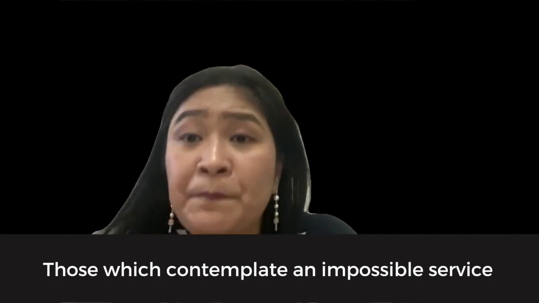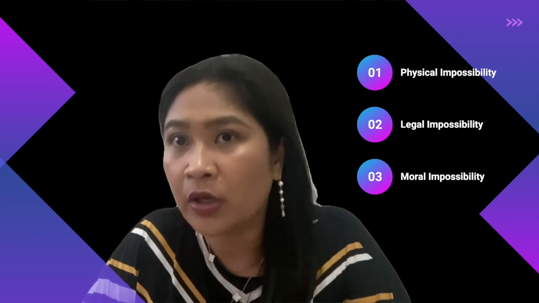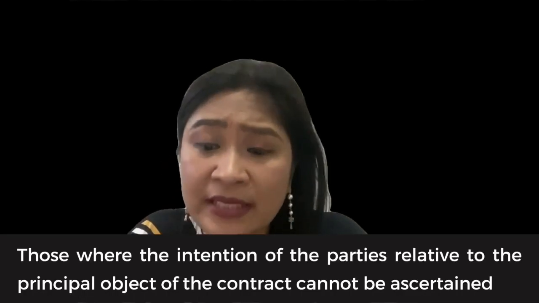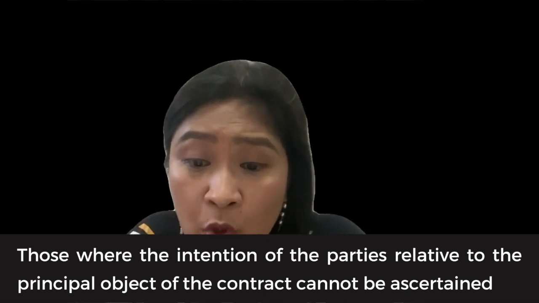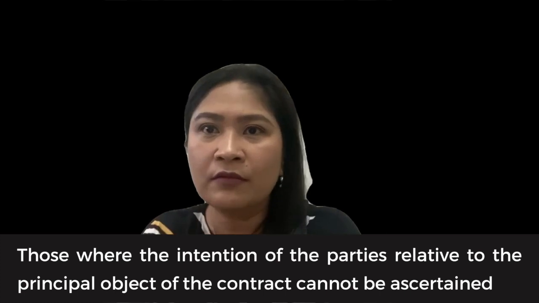Fifth, those which contemplate an impossible service. Again, when you say impossible, that does not only mean physical impossibility, but also legal impossibility, or even impracticability, meaning beyond the contemplation of the party. If it is an impossible service, whether it's physical impossibility, legal impossibility, or moral impossibility, then it also makes a contract void. Sixth, those where the intention of the parties relative to the principal object of the contract cannot be ascertained. Why? Because you're not sure of what the object is. And so the law will consider that as the parties having no object in the contract. So, no object, lacking an essential element, and therefore the contract is void.